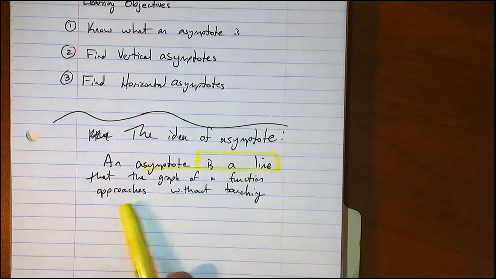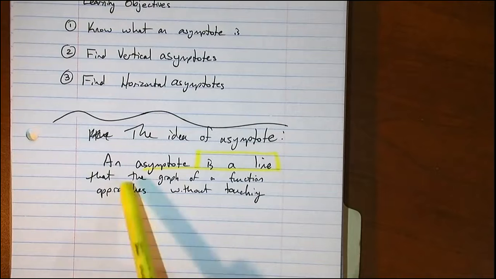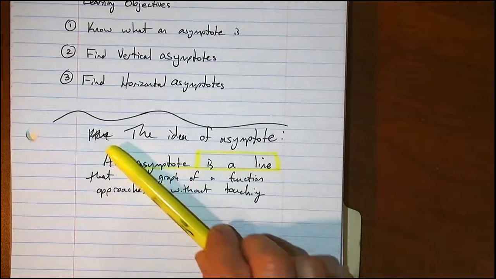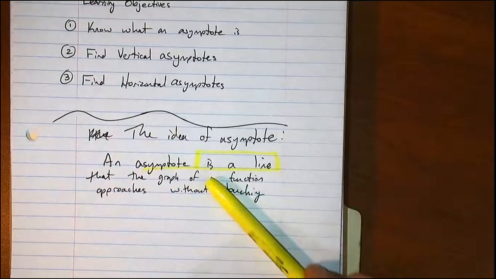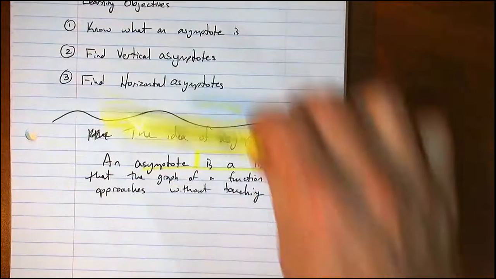The very fact that it's approaching a line without touching it means the function has to be curving. It has to be bending. It's almost like the asymptote is this force field that the function is shooting in towards, but as it gets closer to that force field, the force of the field turns the thing around and pushes it down. And it can't quite cross that boundary.